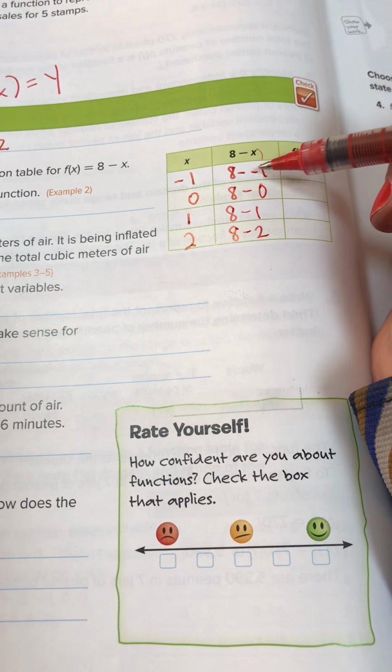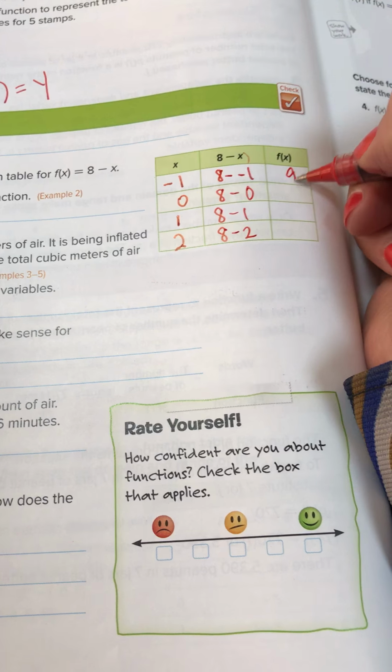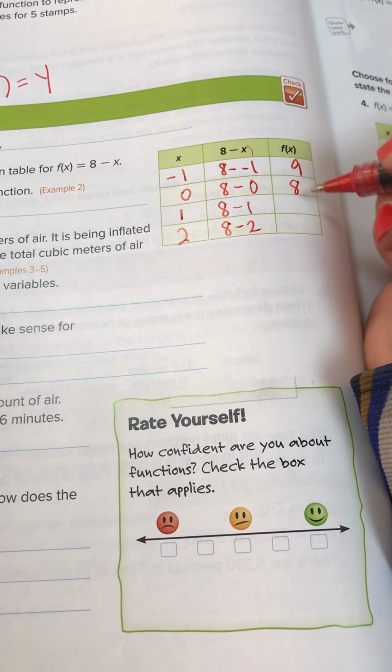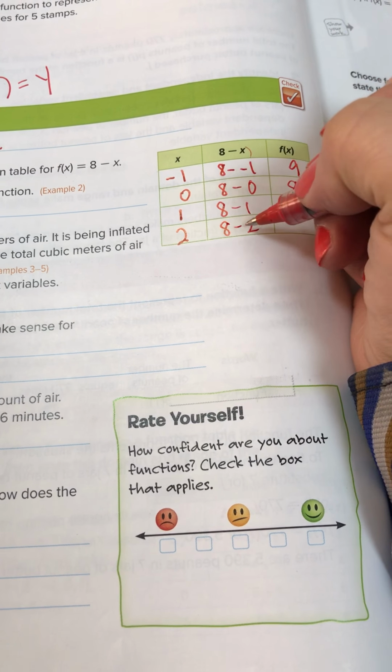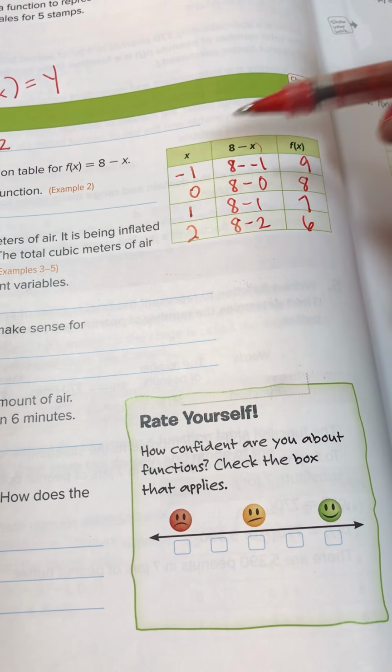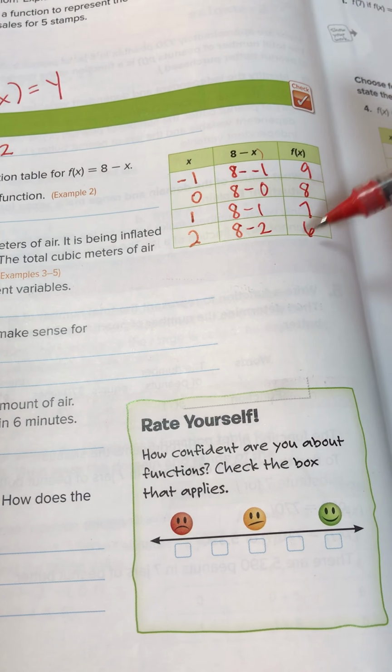So 8 minus negative 1 would give me 9 for my f of x or y value. 8 minus 0 is 8. 8 minus 1 is 7. 8 minus 2 is 6. So I'm finished with my function table. These are my x values and these are my y values.